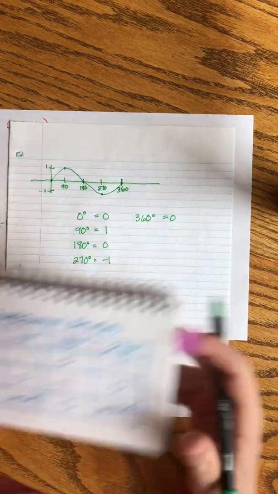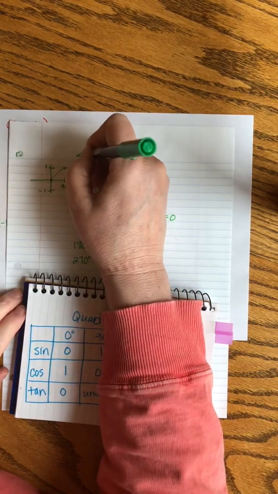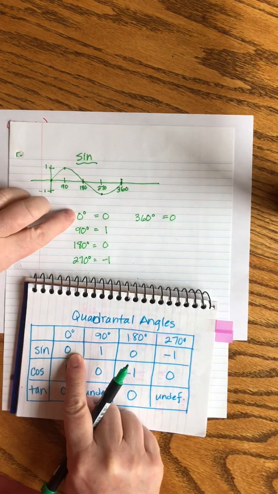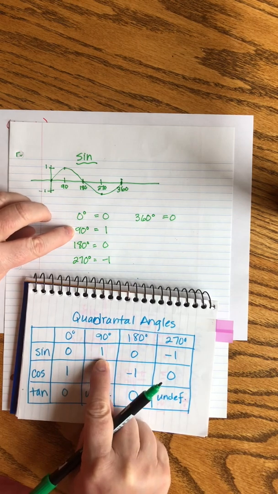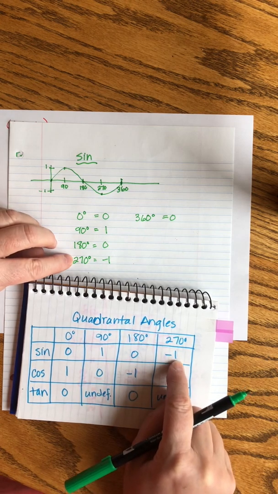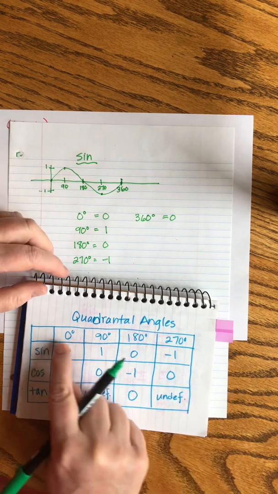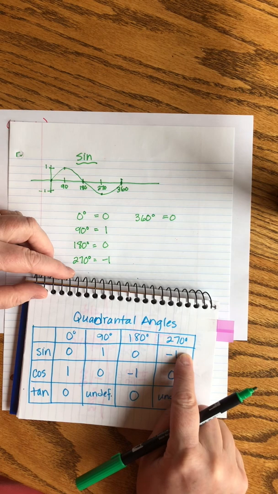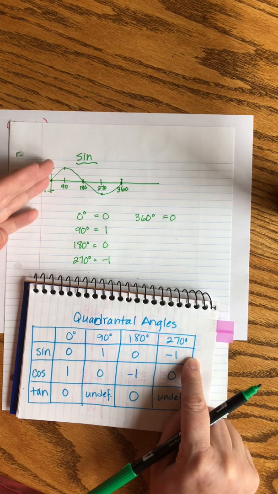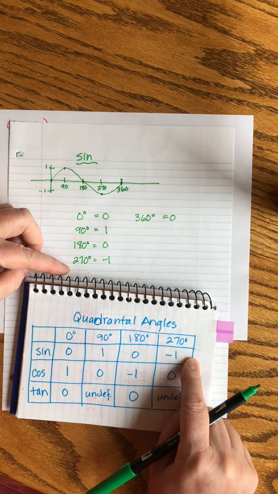Now, compare this information to what I have written for our quadrantal values. This is a sine curve. Sine, 0 degrees, it's 0. 90 degrees, it's 1. 180 degrees is 0. 270 is -1. The sinusoid draws us a picture of these exact same quadrantal angles that we've been talking about that confuse everyone and make not that much sense. The sinusoid curves illustrate exactly how these quadrantal values behave.